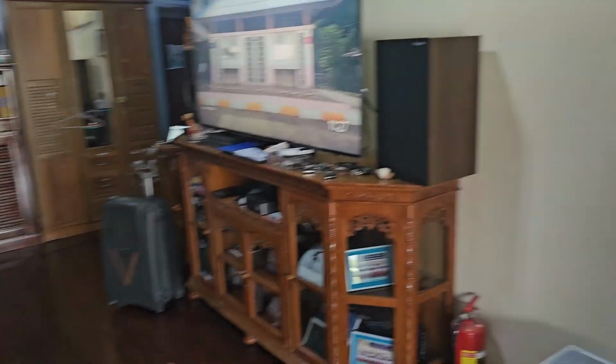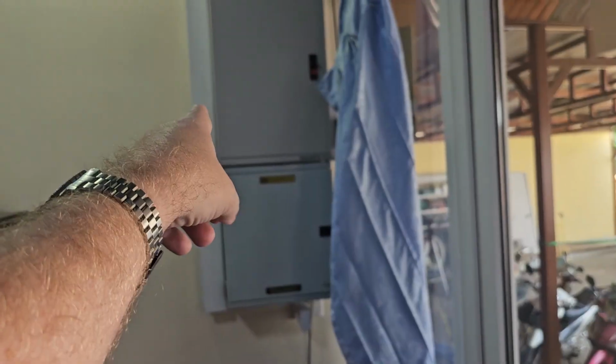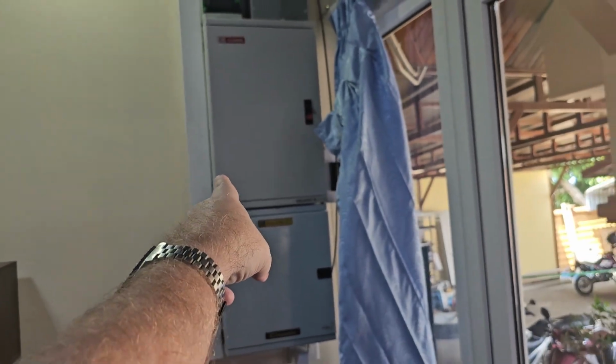The first is if we had decided to keep the solar system here, then this would be the main breaker panel, and we would run cabling to the rooms from here. That's solution number one.